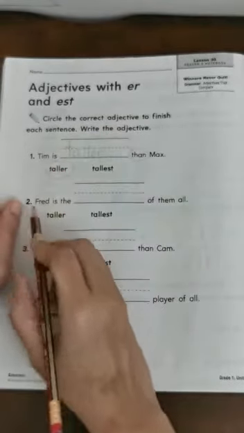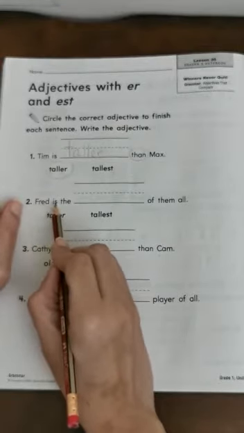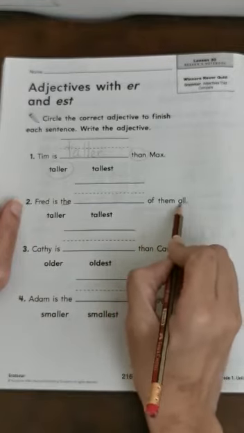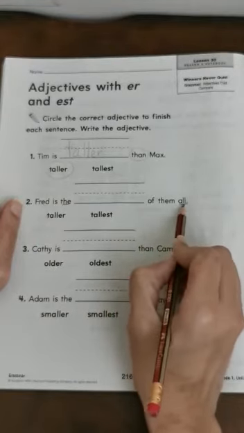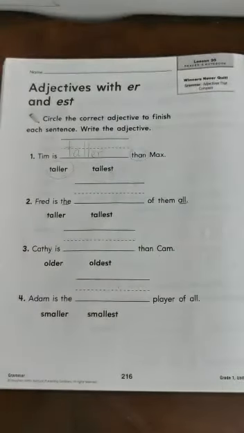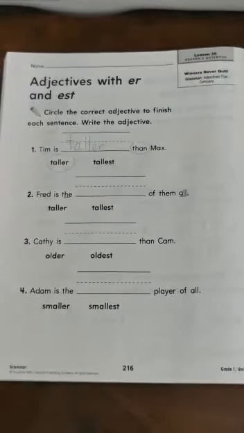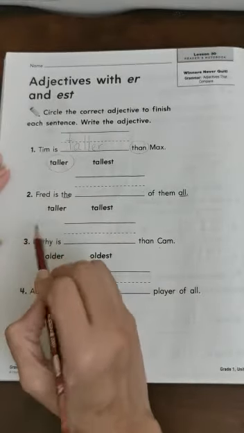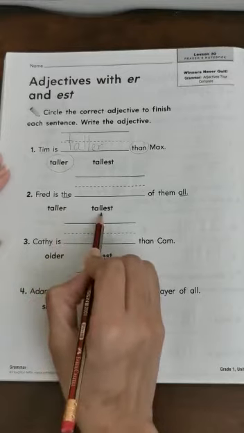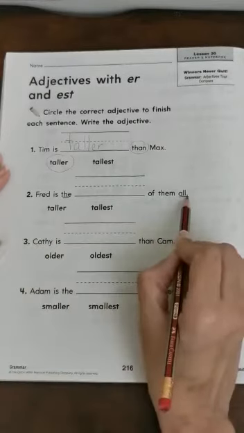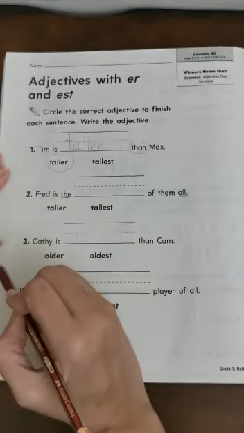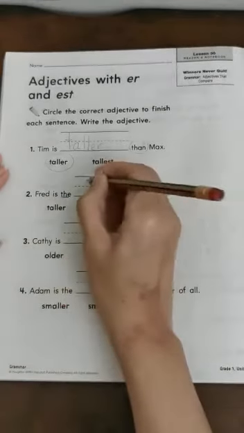Number 2. Fred is the blank of them all. When I say all, it means not only two, all. All means a lot of people. It means everyone. And also I have the. So, taller or tallest? I have all and I have here the. Tallest.